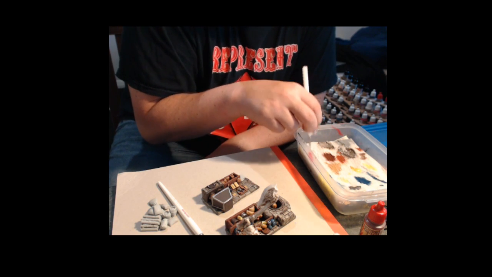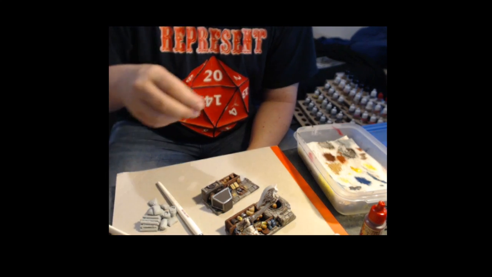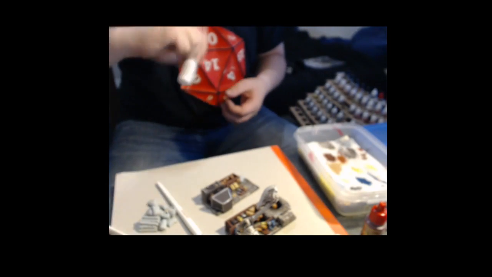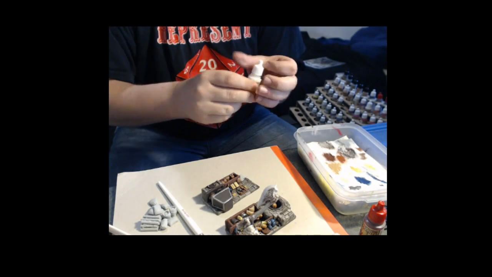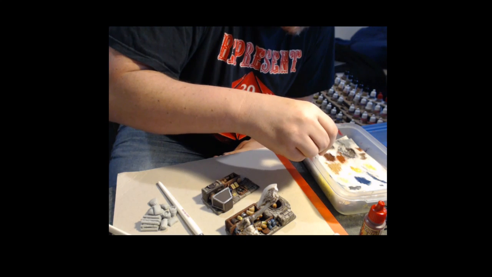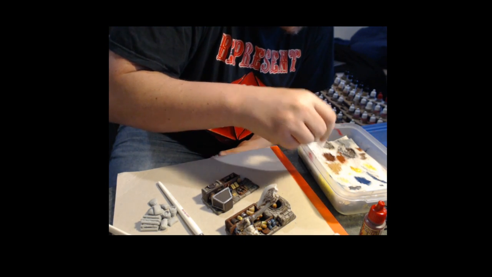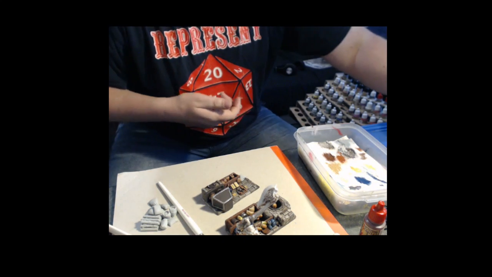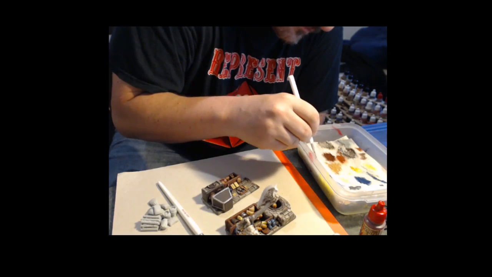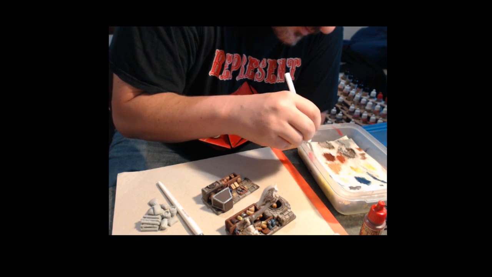Last but not least, a little bit of matte white, the bits of paper. Notice I haven't even washed off my brush.